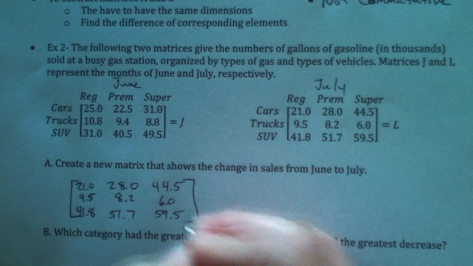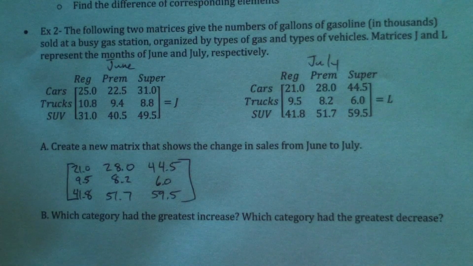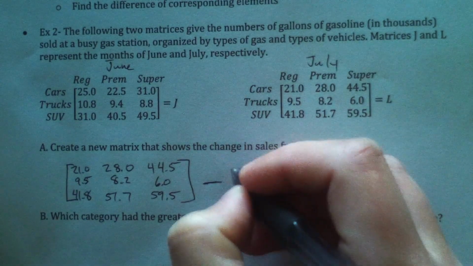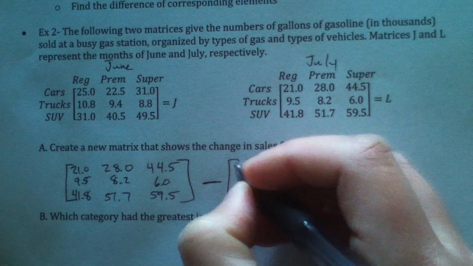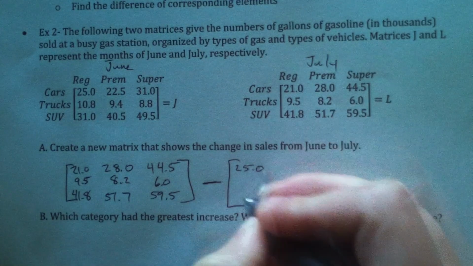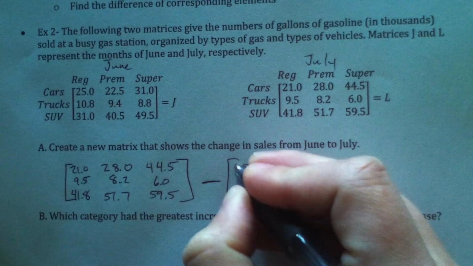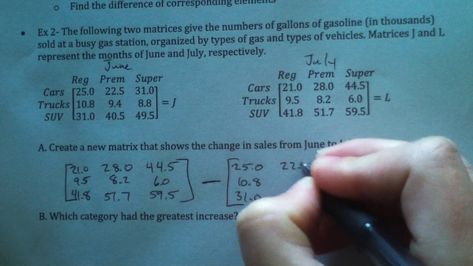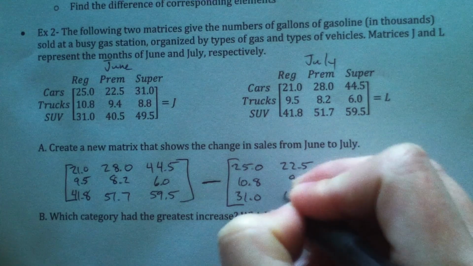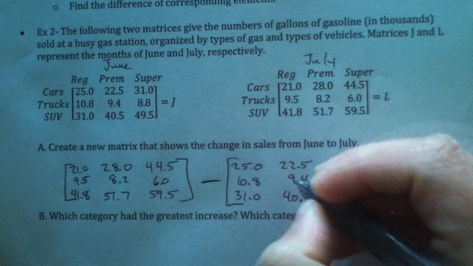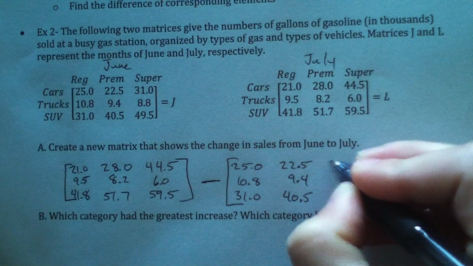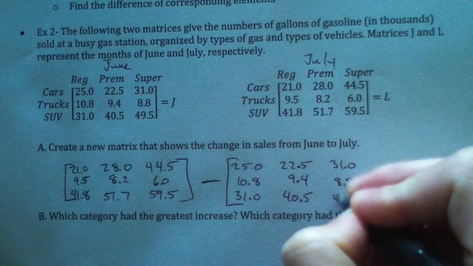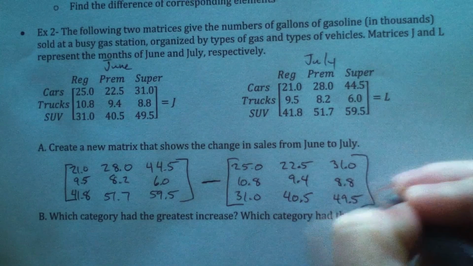So you just do the one underneath that, 9.5 minus 10.8 is negative 1.3. The bottom one there, 41.8 minus 31.0 is 10.8. Middle column, first one, 28 minus 22.5, 5.5. One below that, 8.2 minus 9.4 is negative 1.2.